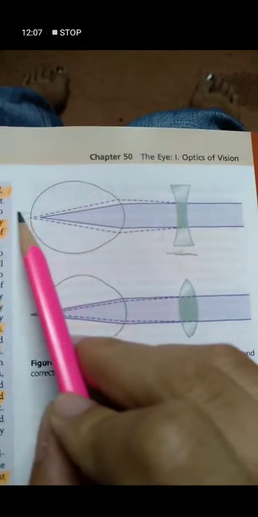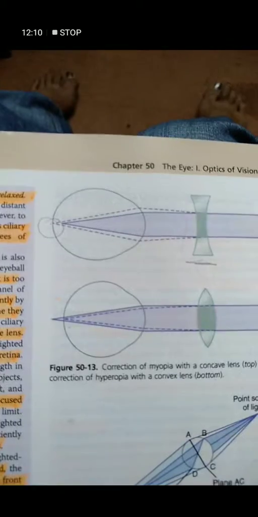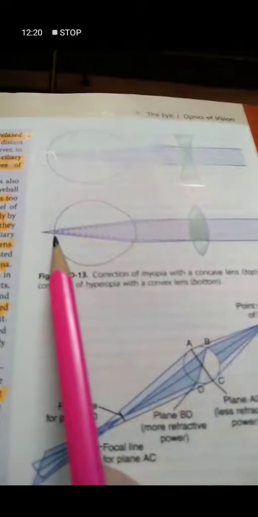This will cause the rays coming from the object to diverge, and they will normally pass through the lens, and they will meet one another at a point at the fovea of the retina. Now, when a person has the pathology of hyperopia, meaning the image is formed beyond the retina, we want to make it form at the retina.